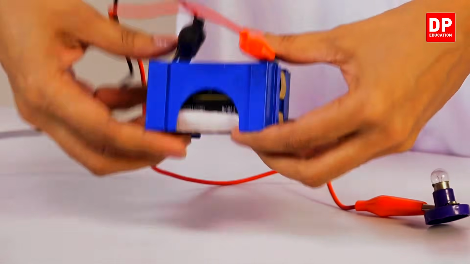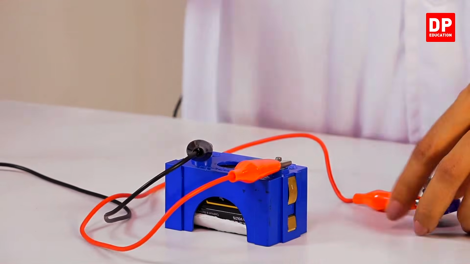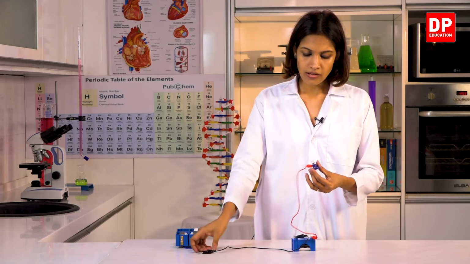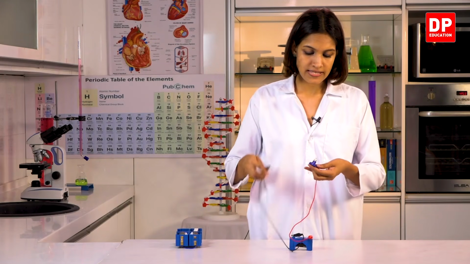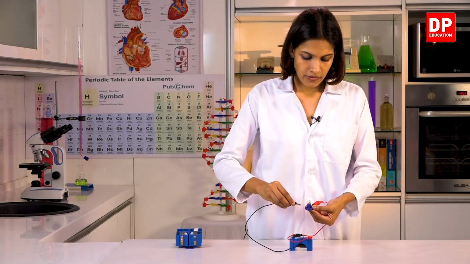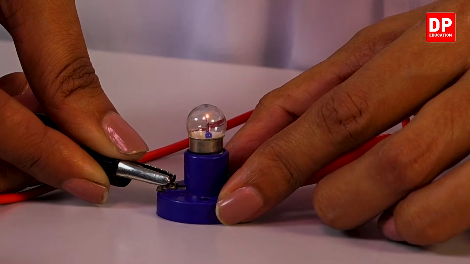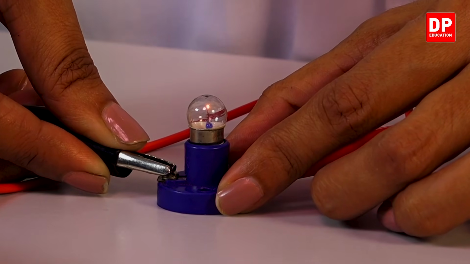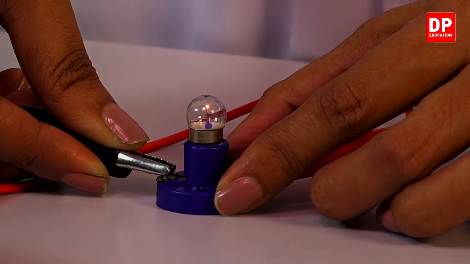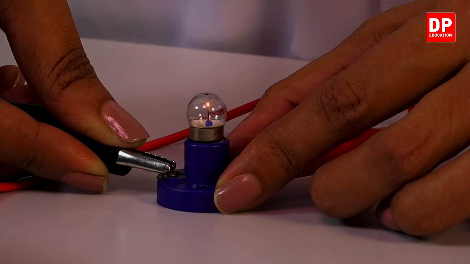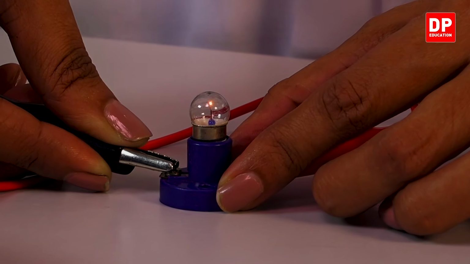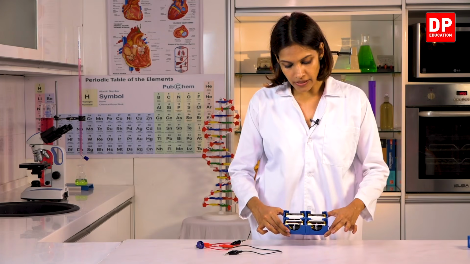Now I am going to connect this dry cell to this bulb. So you all can see the bulb illuminates, but the brightness is not too high. Its brightness is weak. Okay, children. Now I am going to use a setup made by connecting several cells.